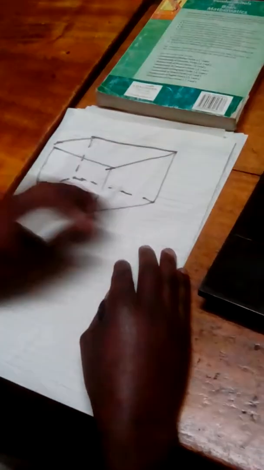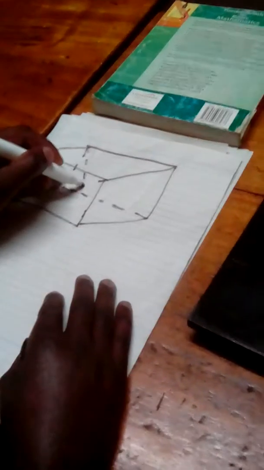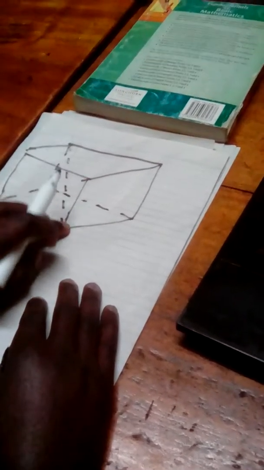This will be the floor, and this will be part of the ceiling. And suppose you wanted to find this distance from this corner to this corner.